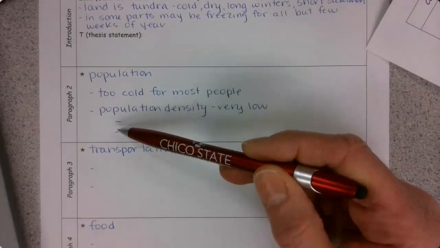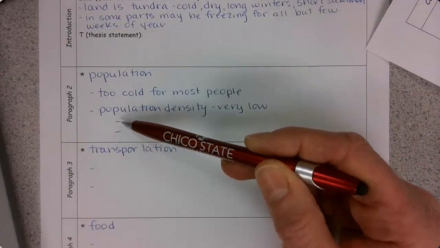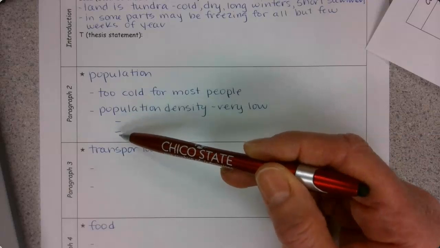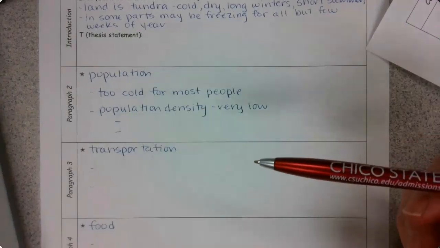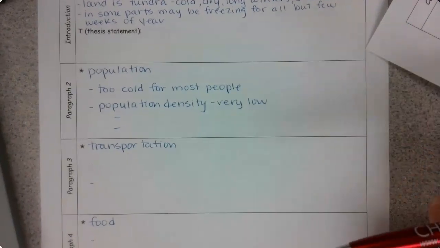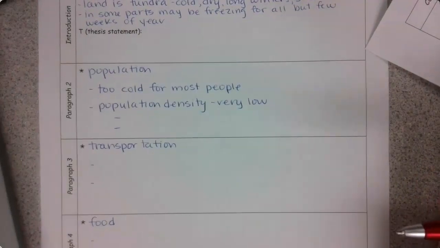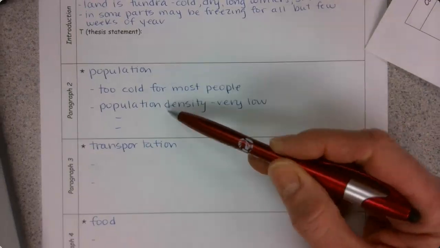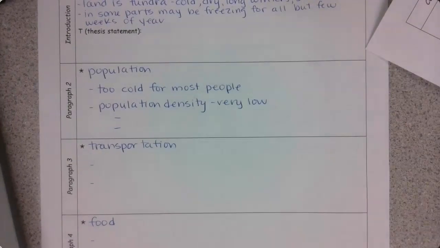Now, I might then have some more specific information about population density, about exactly how low it is. That specific evidence is always good to make your point. So take the notes that you selected from your notes and you're going to copy them down into the plan for population, paragraph 2, and then resume the video.